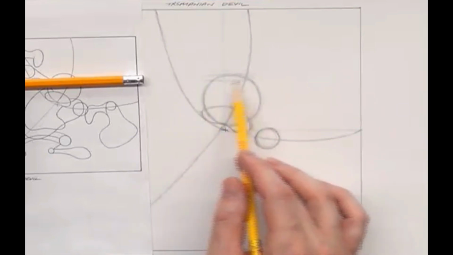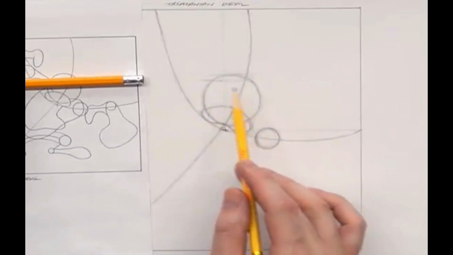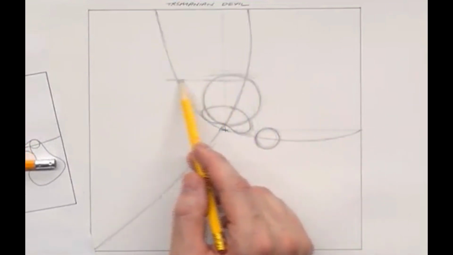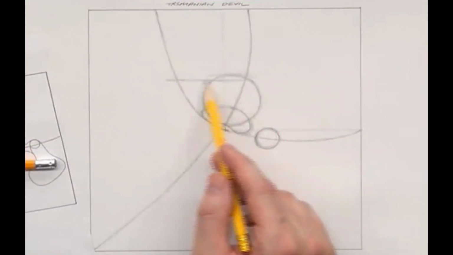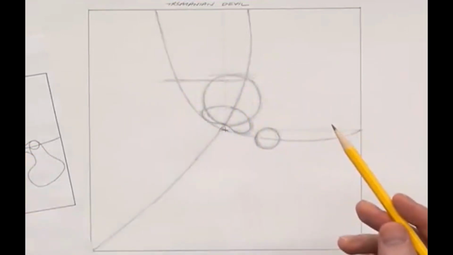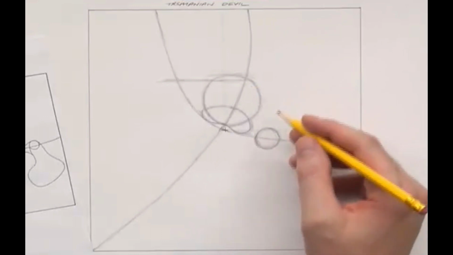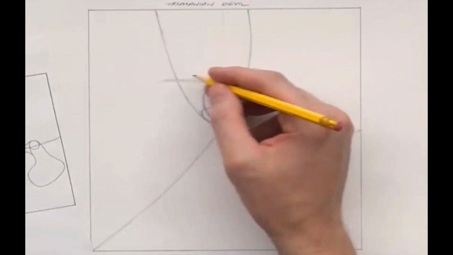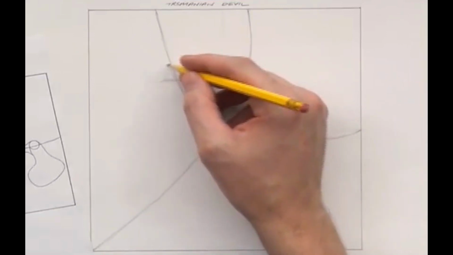And I'm going to take that across to the left. Okay, so that means that right here is where the bottom of his shoulder is. And this is the right spot for it compared to the head. Now, I then want to draw a circle that's the same size as this one and pretty much cut in half by my line of action.